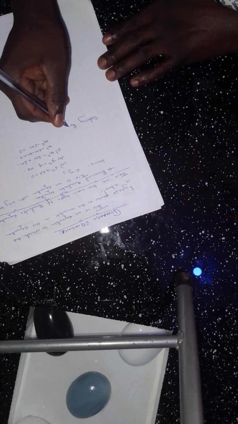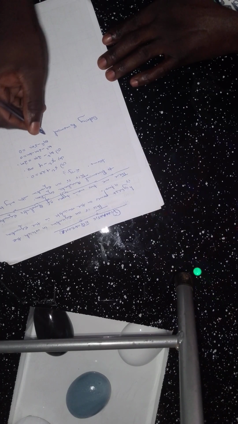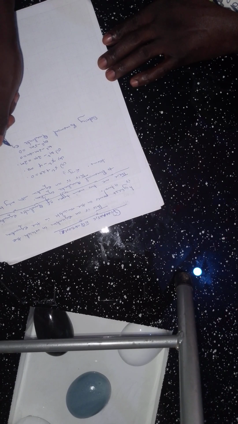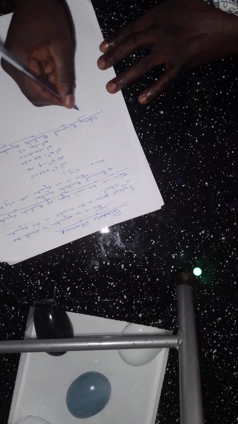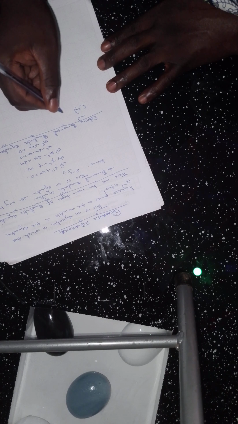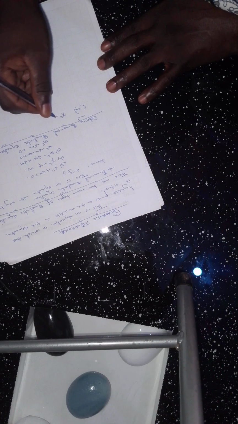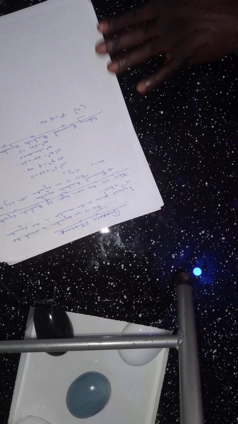Solving binomial quadratic equations. Part A. If you have x squared minus 4 is equal to 0.